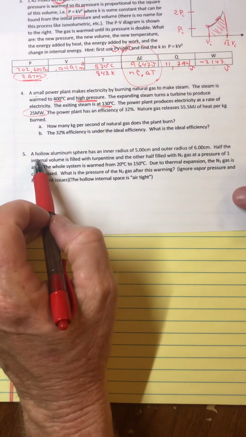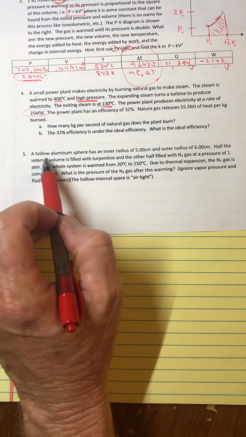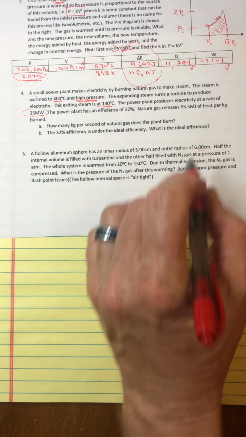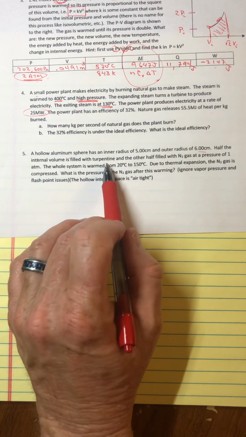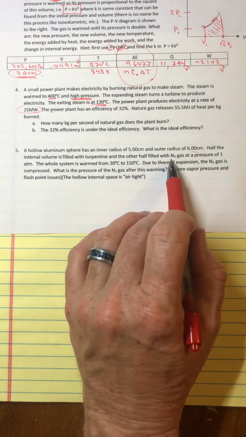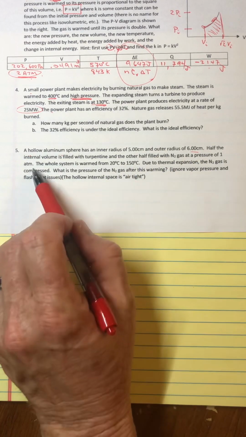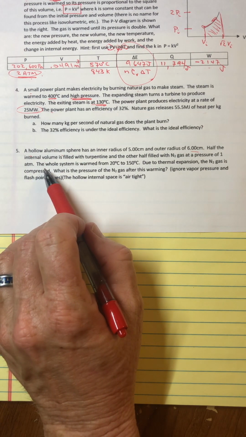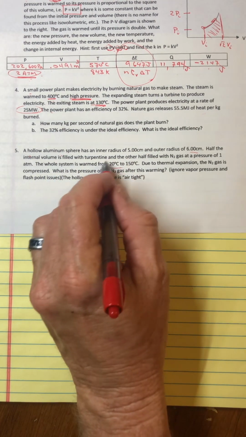Here we have a hollow cylinder, or excuse me, a sphere. It's a hollow aluminum sphere. It has an inner radius of 5 and outer radius of 6. Half of its volume is first filled with turpentine, and the other half is filled with a diatomic gas, so keep that in mind, and a pressure of 1 atmosphere, so that's 101.3 kilopascals. The whole system is warmed, so now we're going to warm it up.